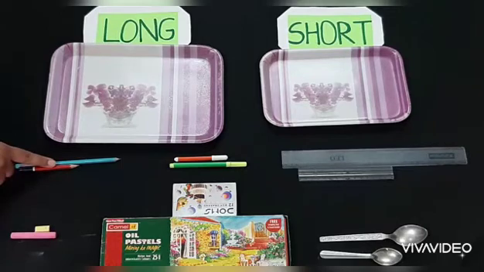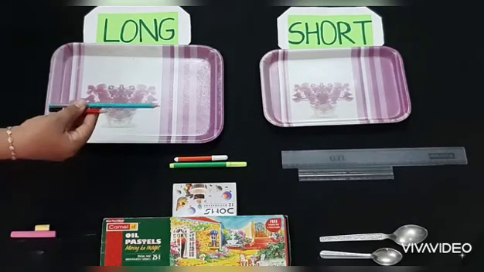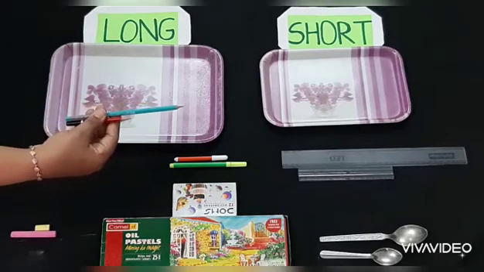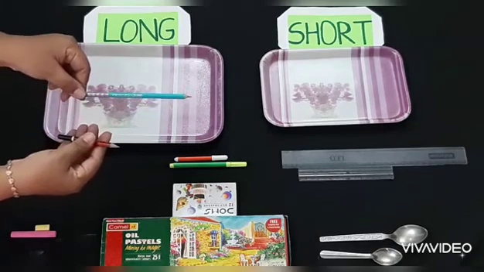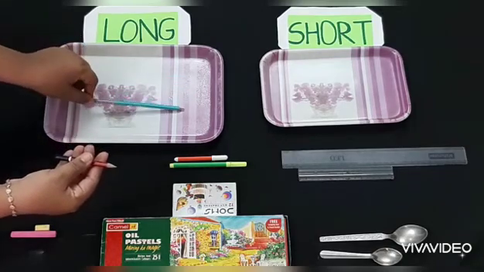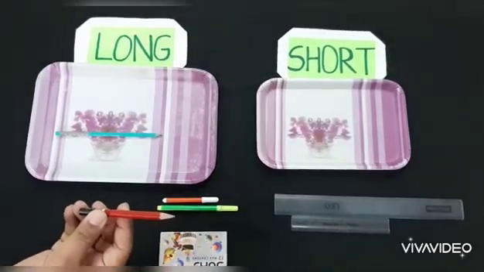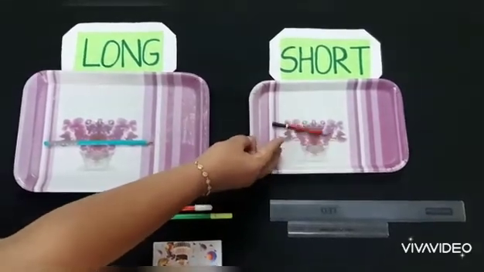These are two pencils. Now tell me which pencil is long and which pencil is short. Yes, the blue pencil is long. So we will put blue pencil in the long tray, and red pencil is short, so we will put it in the short tray.